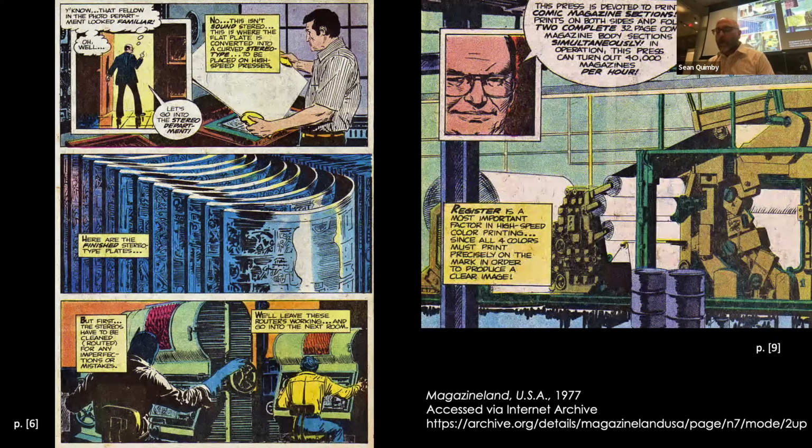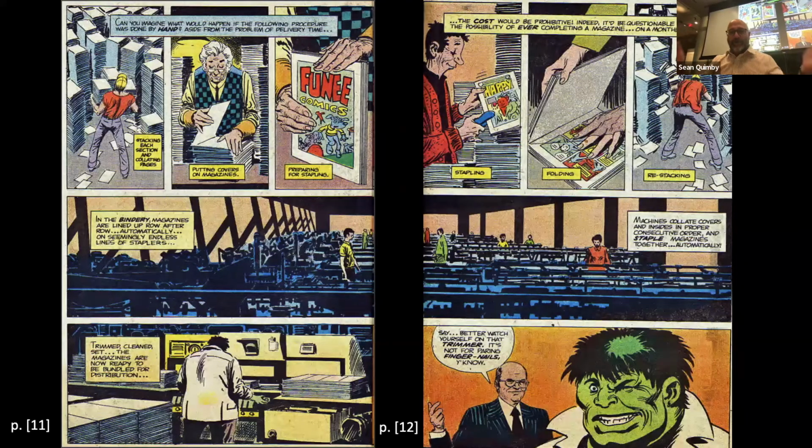Then paper is run through the 4-color press and then binding machines, and the resulting comic book is trimmed, cleaned, set, and readied for distribution. There we go. And so we have these wonderful sequences of superheroes at various parts of the production process. The Hulk being told to trim his nails.